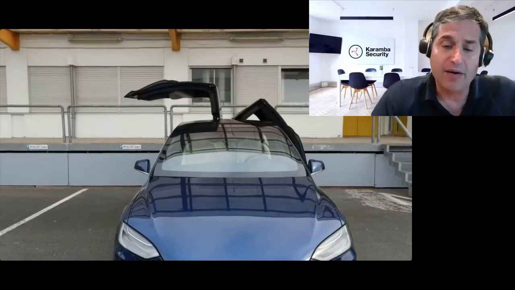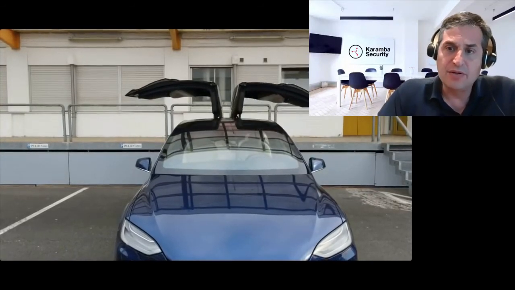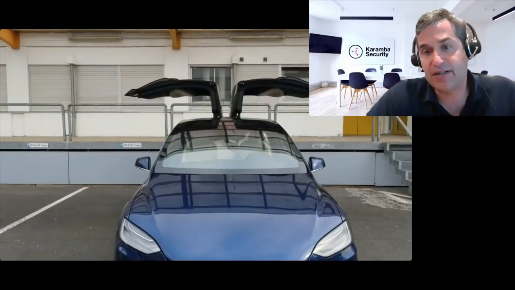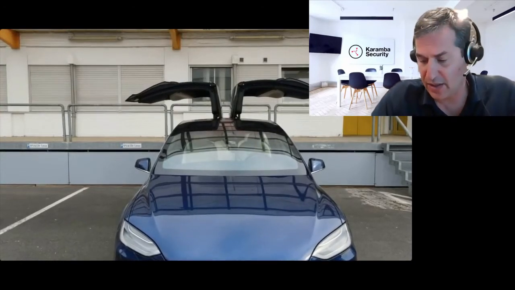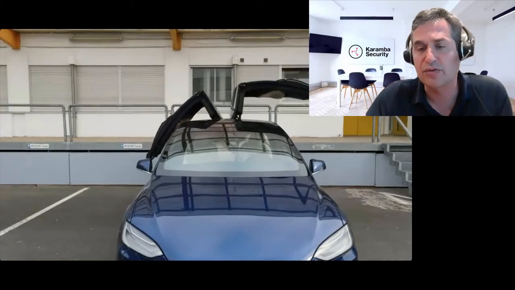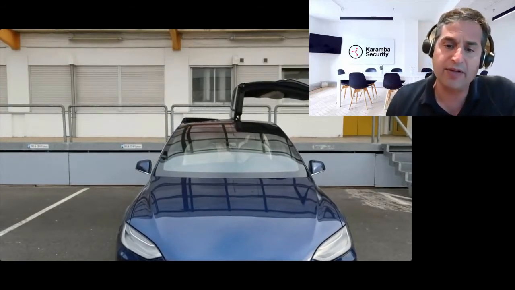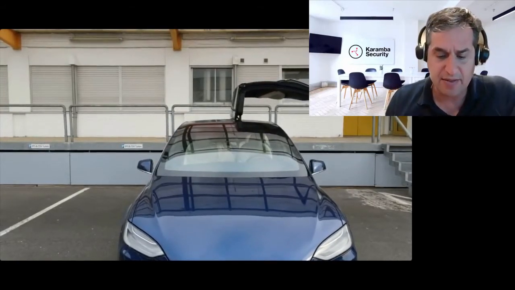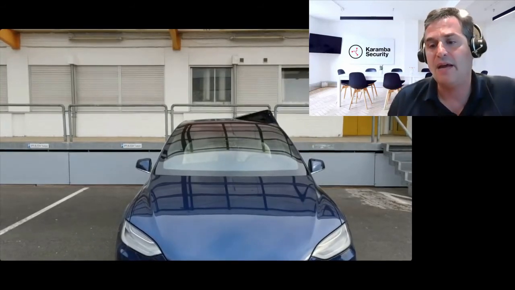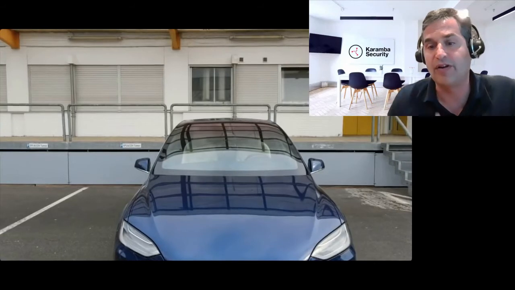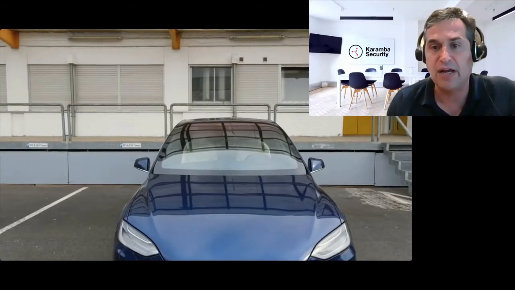Yeah, so what we at Karamba Security are pitching, and this is actually considered the state of the art in the cybersecurity industry, is a technique called control flow integrity. Control flow integrity verifies the addresses of function calls and returns before the function call or return actually happens.